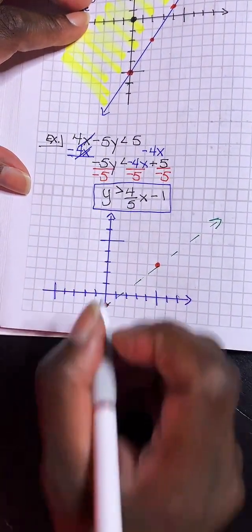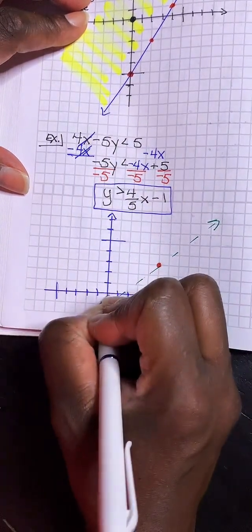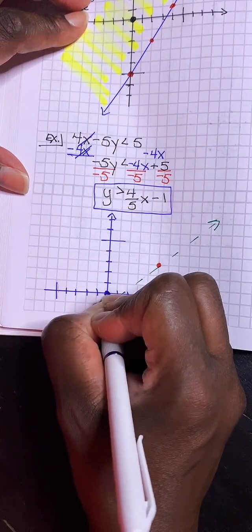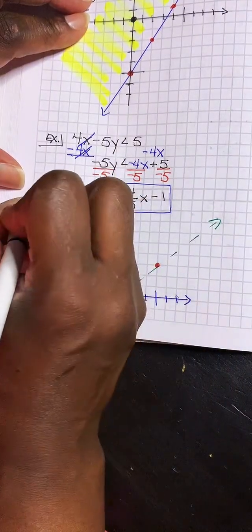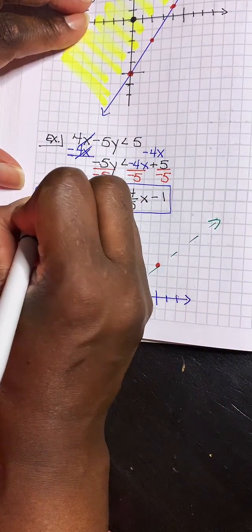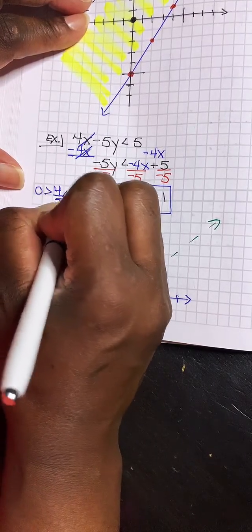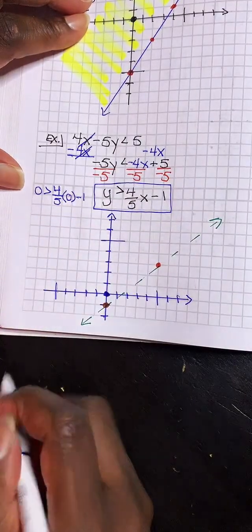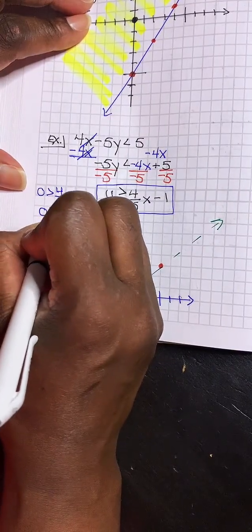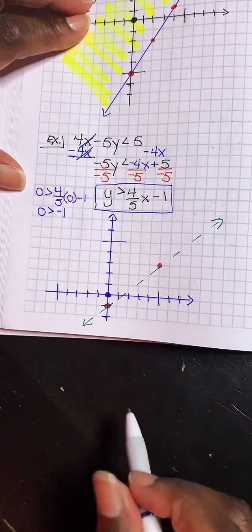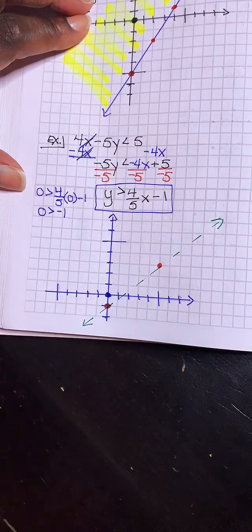If I follow along, I can use this point 0, 0. So if I plug this in, I'm going to have 0 is greater than 4/5 times 0 minus 1. Anything times 0 is 0. So we basically have 0 is greater than -1. Is 0 greater than -1?